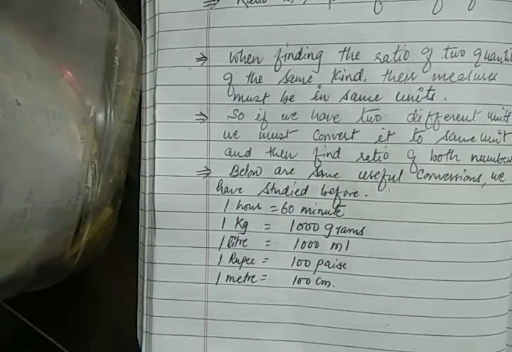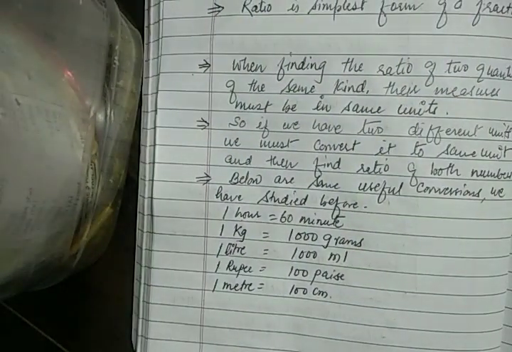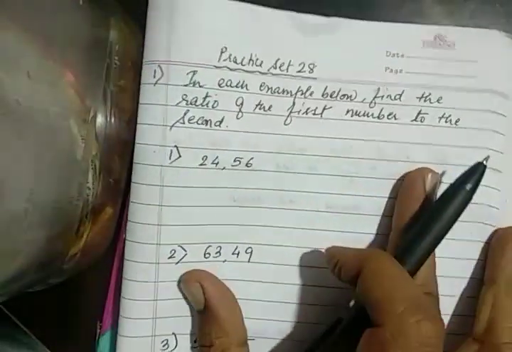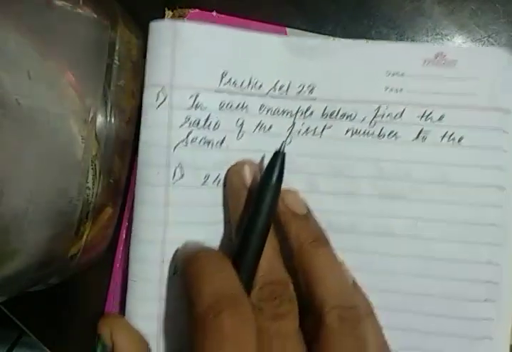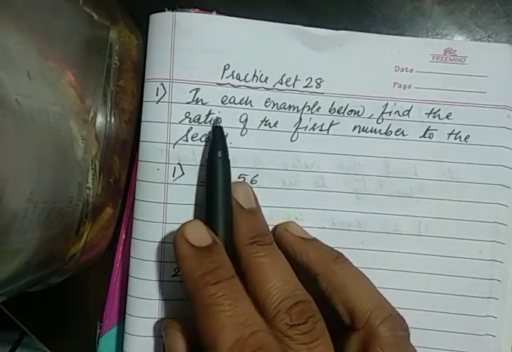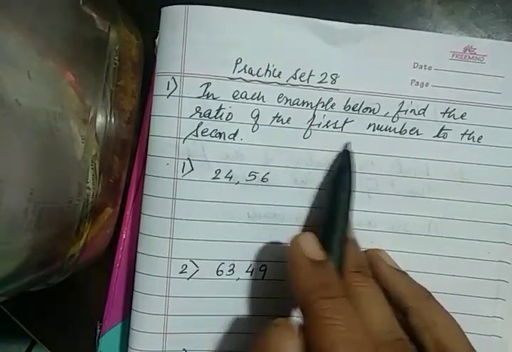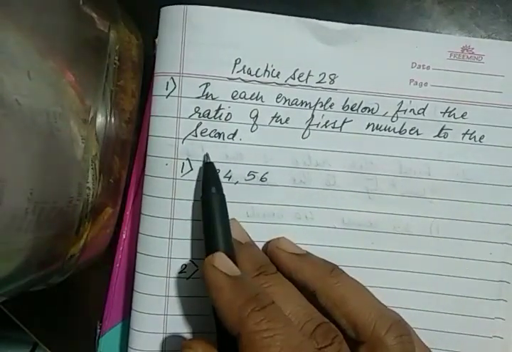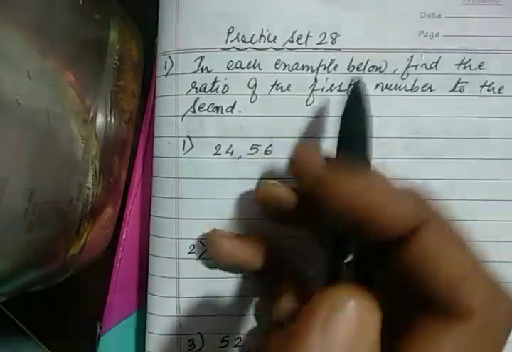So let's start with practice set 28. In problem 1, we have 6 sub-questions. In each example below, find the ratio of the first number to the second. So the first example is 24 and 56.